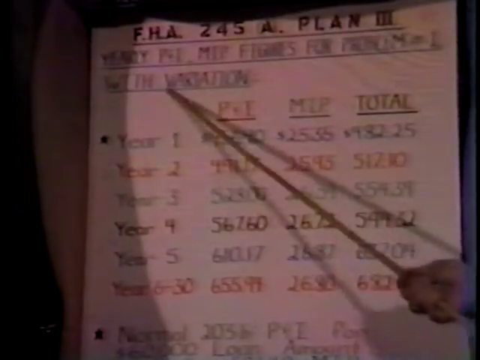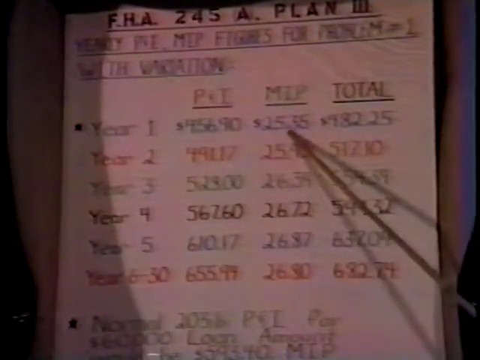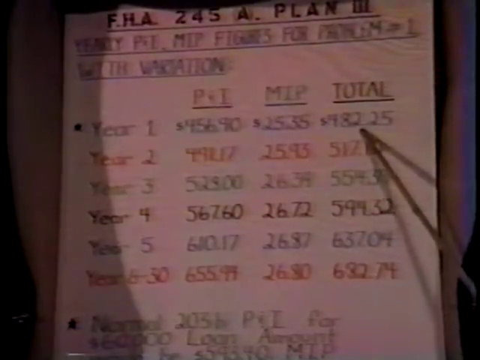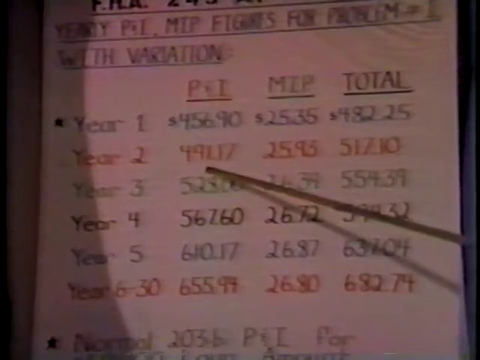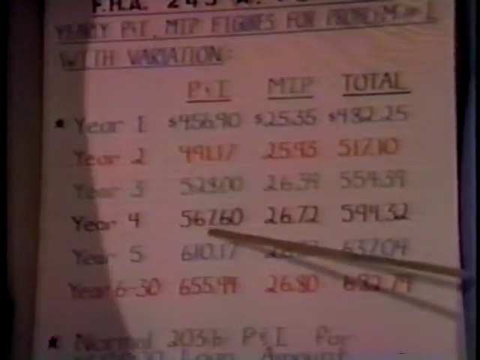Now look at what I did for you all. Thank you, Mr. Hollinger. Did all this work here, okay, for 1 through 30 years. For what? Well, you have to read the top. FHA 245 Plan 3, yearly P&I, MIP for problem 1. That problem we see, we carry all the way through here. With variation, what does that mean? Minimum down payment. You'll notice the figures from the preceding page. In year 1, it was $456 plus $25, and we got $482 total. Notice something here. There's 2 things I want you to notice. Notice how it goes up 7.5% a year, from year 1 to year 2, year 3, 4, 5.